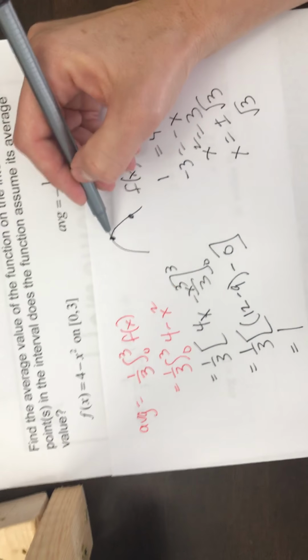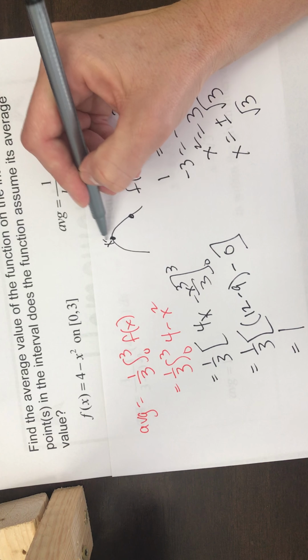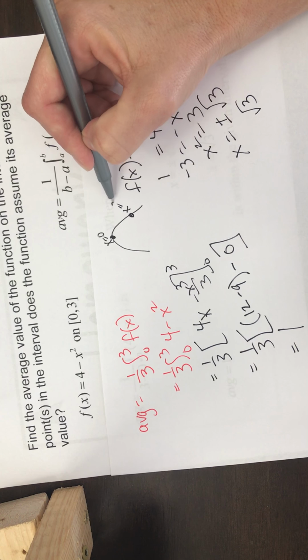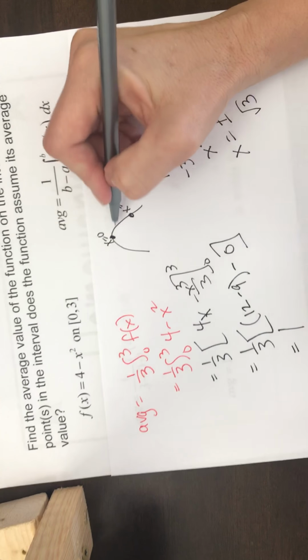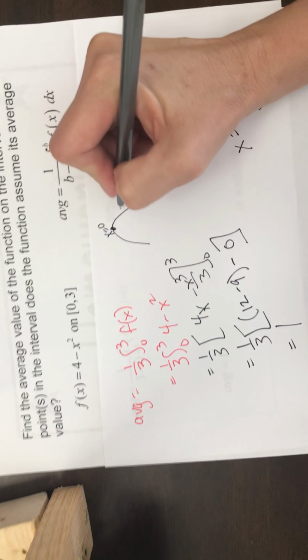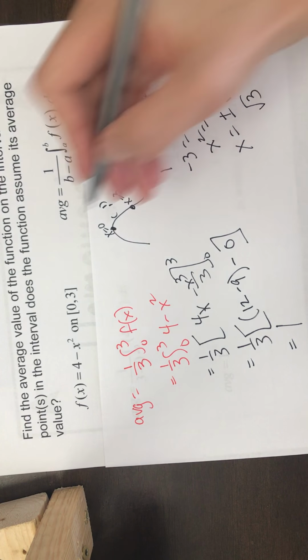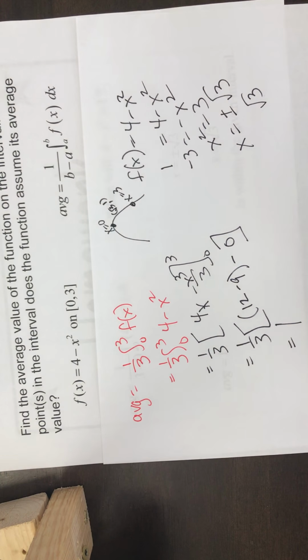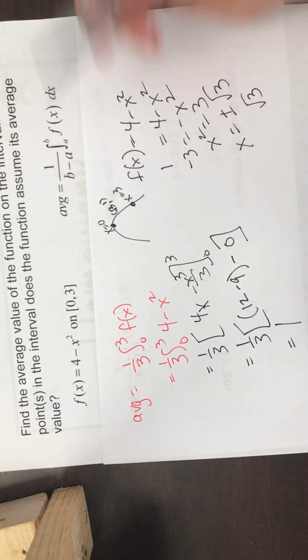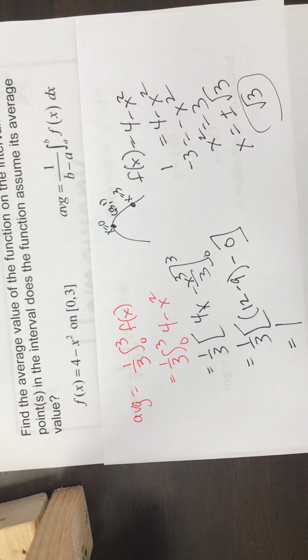So if this is x of 0 and this is an x of 3, the average height from here to here is 1. And when does it reach that height? At square root of 3. Okay? The average height is 1. The x coordinate is the square root of 3. Square root of 3, however, is the answer to the question that they asked.